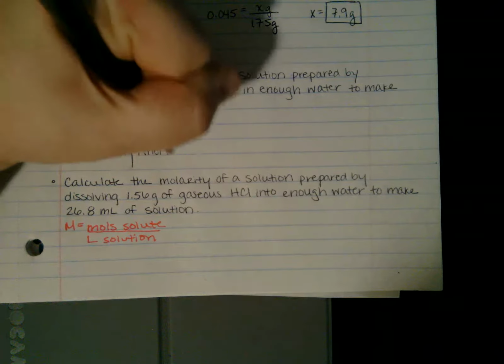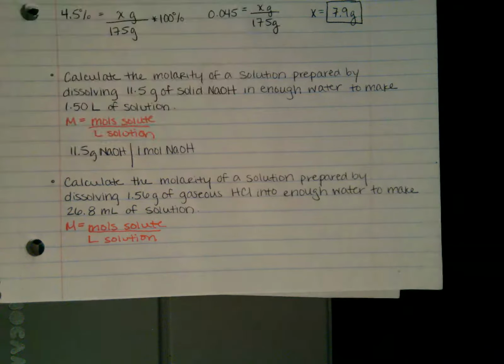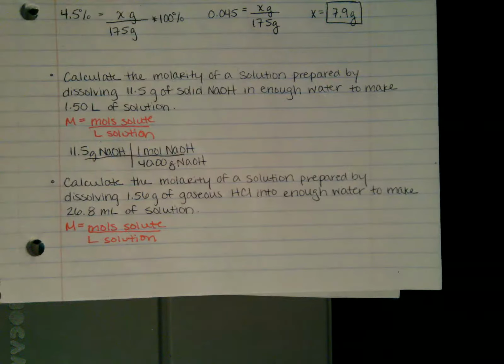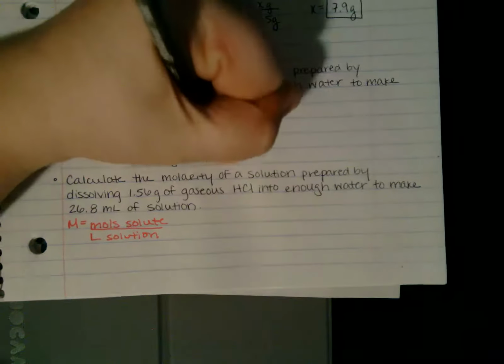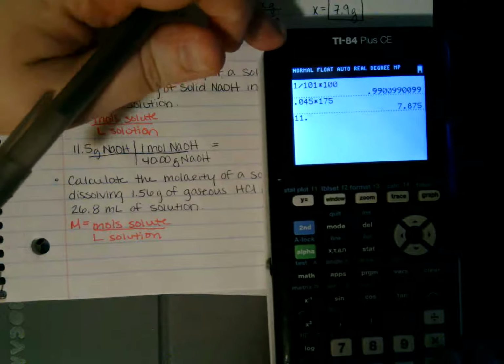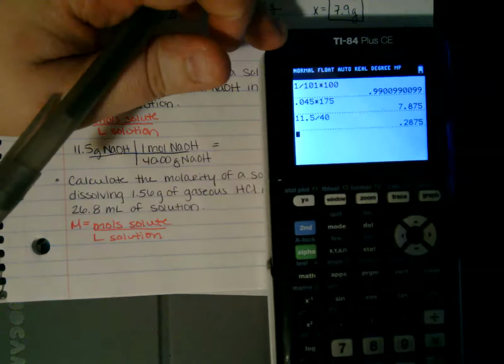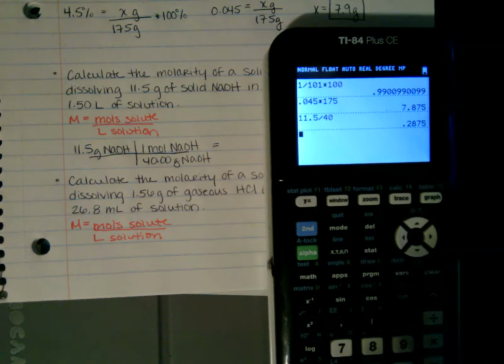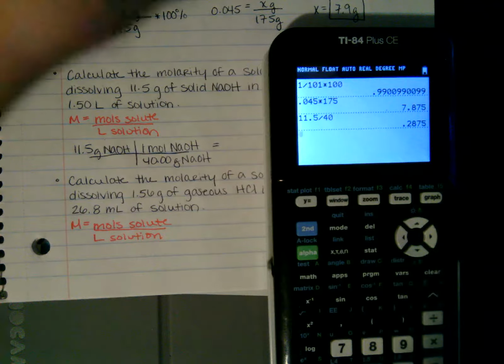So if we have 11.5 grams of sodium hydroxide, we know that 1 mole of sodium hydroxide contains 40 grams. Again, I just calculated that molar mass using the values on my periodic table. And we end up with 0.2875, and I'm going to leave this value. I'm not going to round it until the very end.